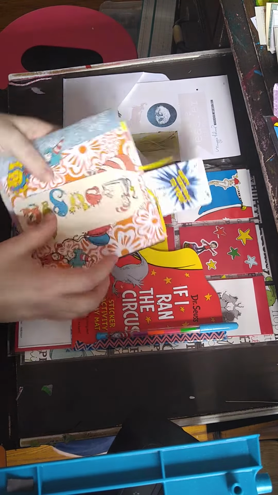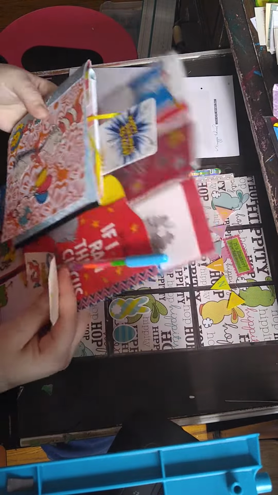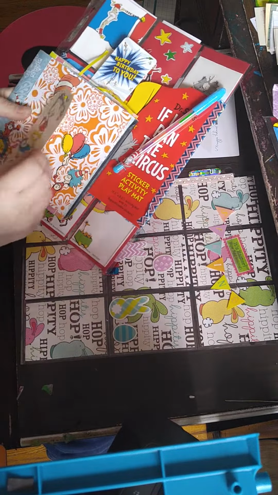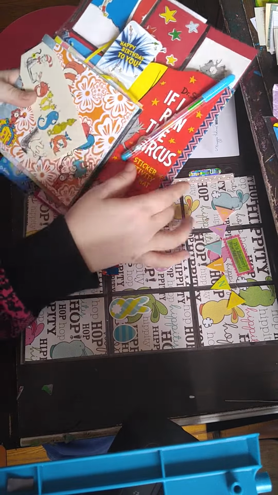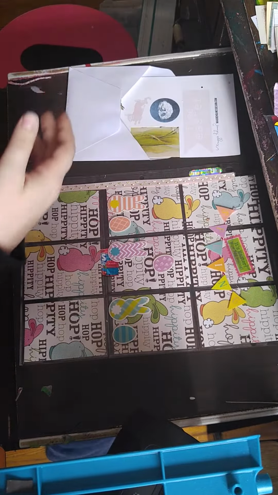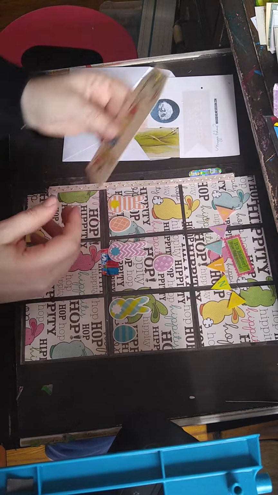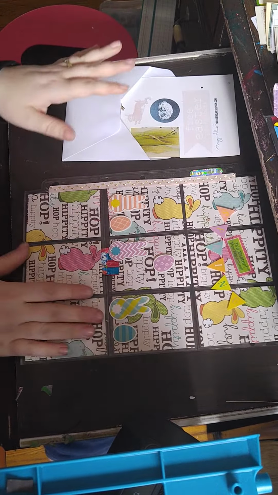And then here I'm also doing a Dr. Seuss birthday. These are going to the same person, so I'm actually only going to include one mail tag with this, and I'm going to stick it inside of her flip book. And again, I'll show you how I'm going to finish that. This is just an image that I printed off of the internet, so that's what I'm going to do.